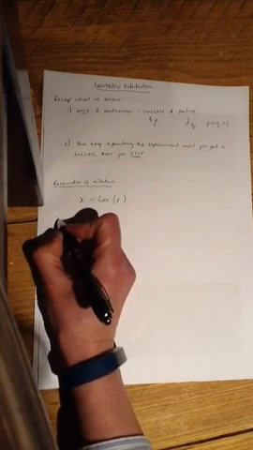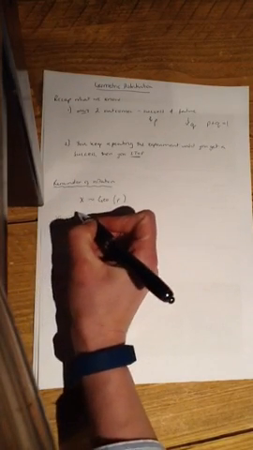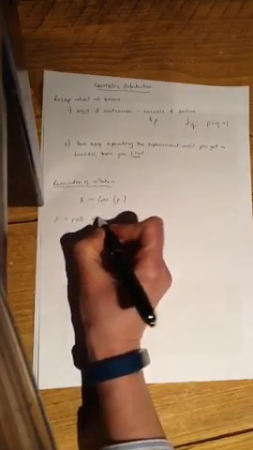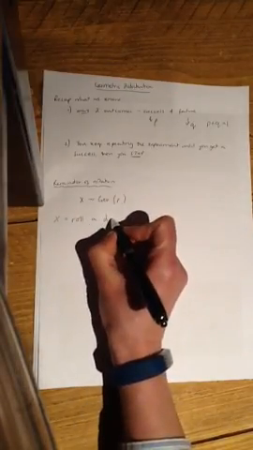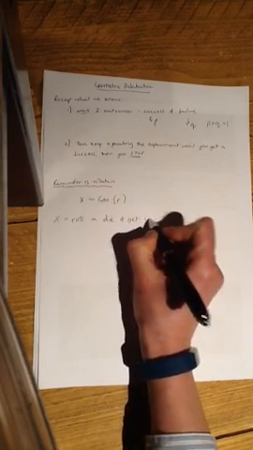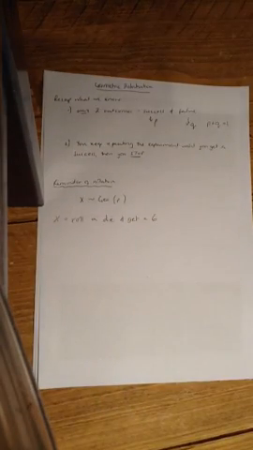Okay, so let's think of an example. Let's say that my random variable x is that I roll a die and I get a 6. So that is what the random variable x is. The success is that you roll and you get a 6.